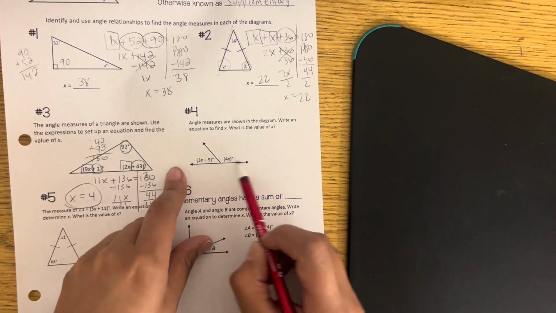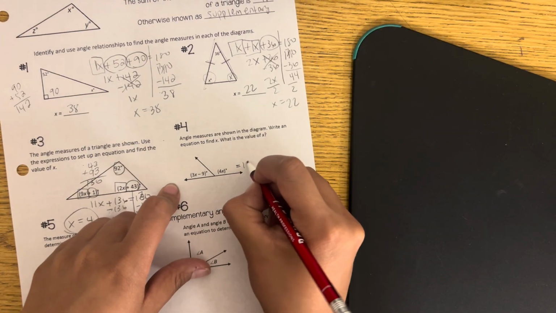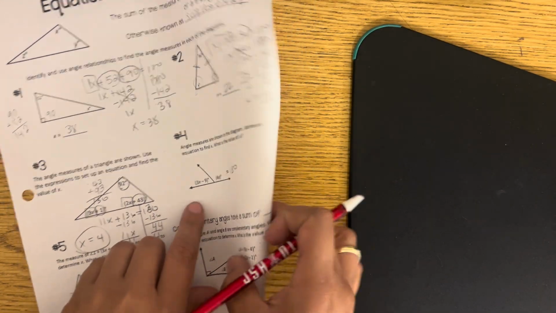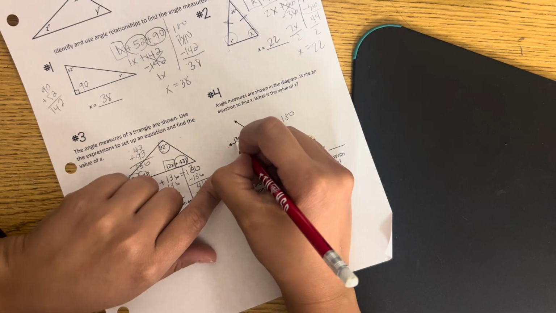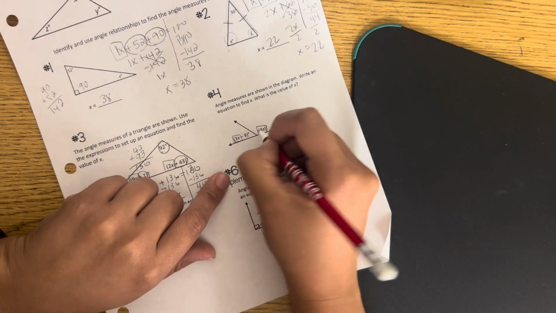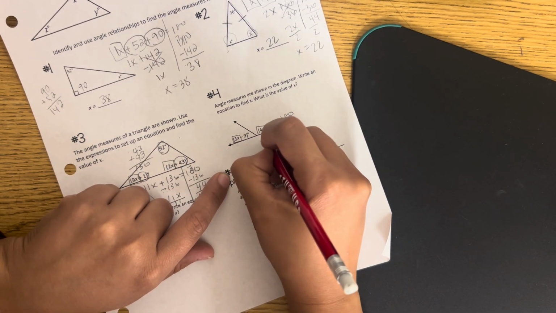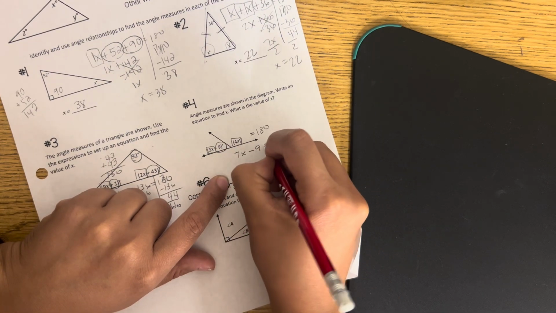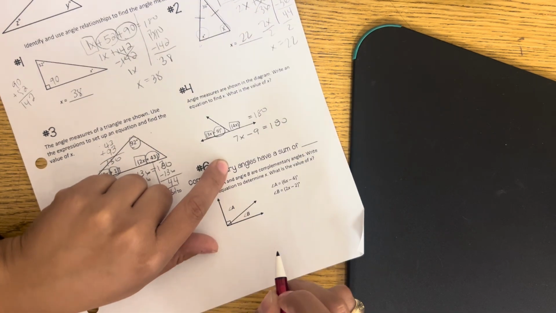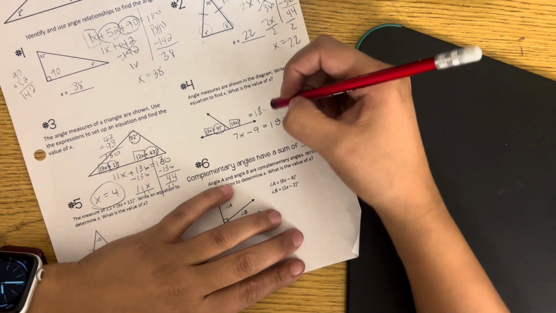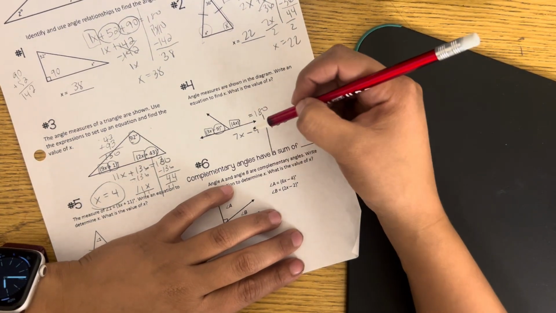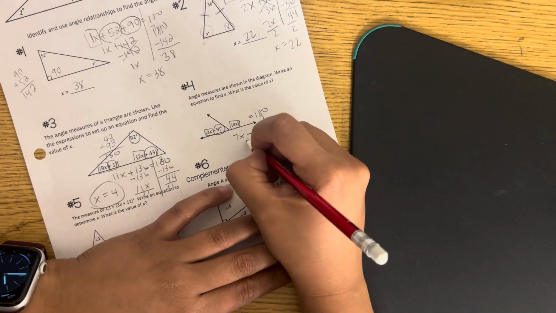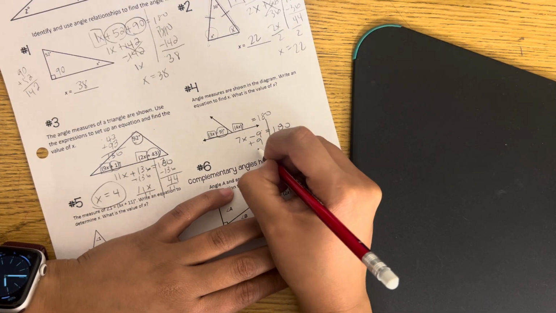If you see a straight line like this, it means it equals 180. So if I do my squares and circles, my squares would be 3x and 4x. They're both positive, so I add, so it's 7x. The only circle would be minus 9, so I bring it down. And so I have 7x minus 9 equals 180. And then we solve. I see multiplication, I see subtraction. The opposite of subtraction is to add. So we're going to do plus 9.